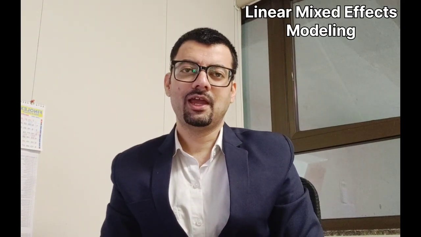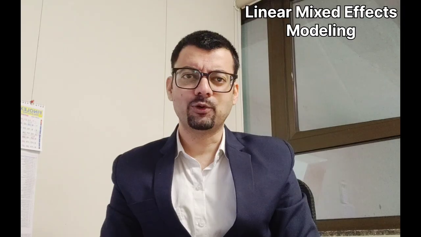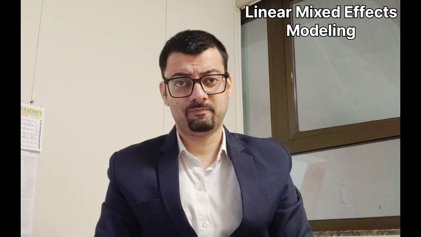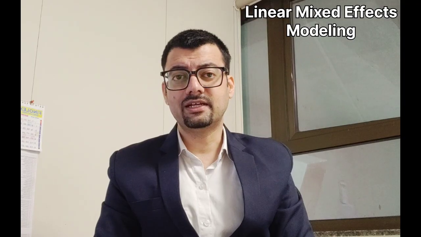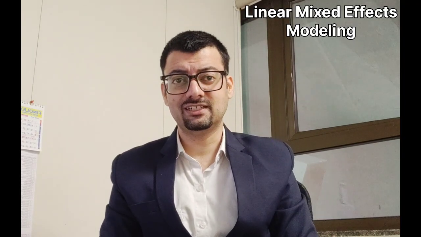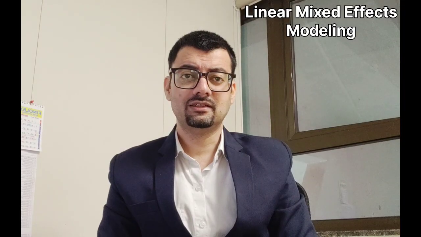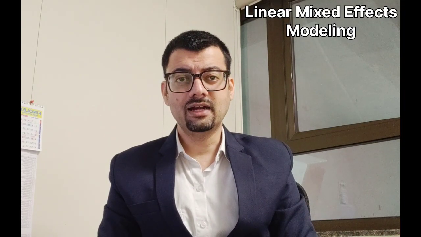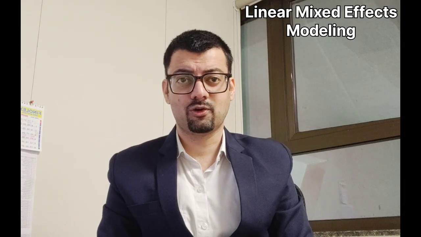Now let us talk about mixed effect models. In case we have predefined groups and the heterogeneity is observable in our data, and our data exists in terms of nested groups or nested clusters, which means the data comes together under a specialized class or a group.